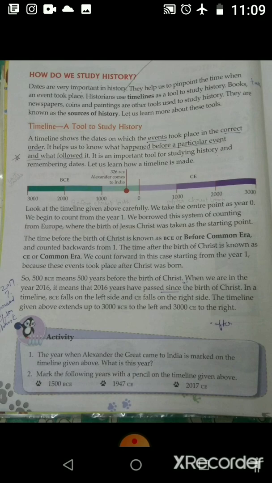A timeline shows the dates on which the events took place in the correct order. It helps us to know what happened before a particular event and what followed it, meaning what happened after that particular event. It is an important tool for studying history and remembering dates.